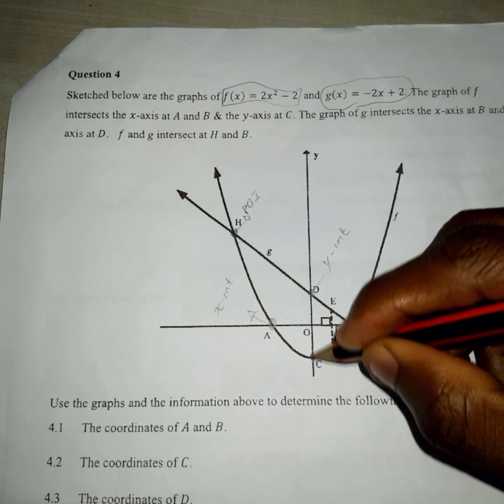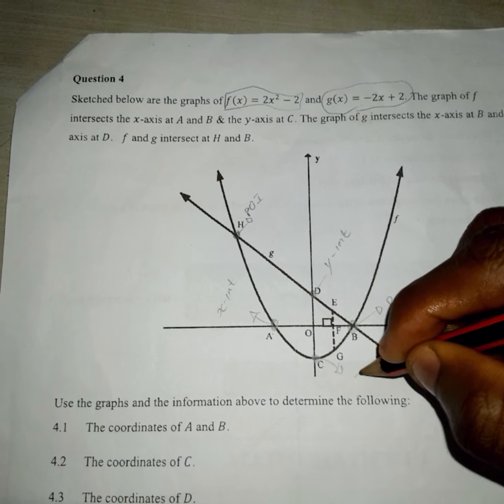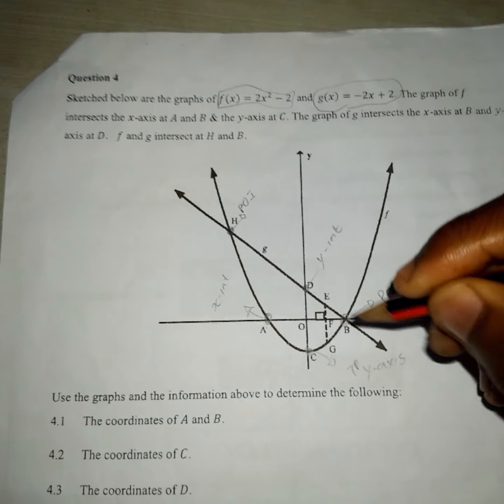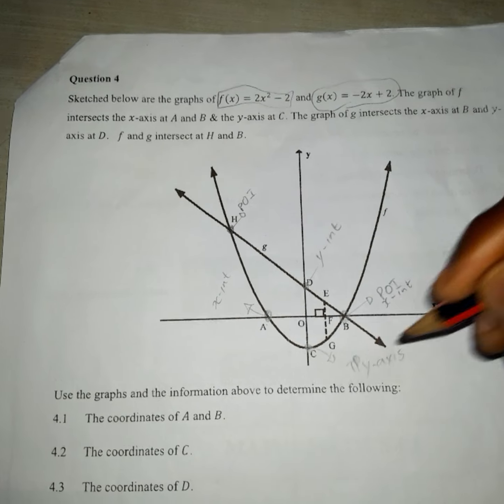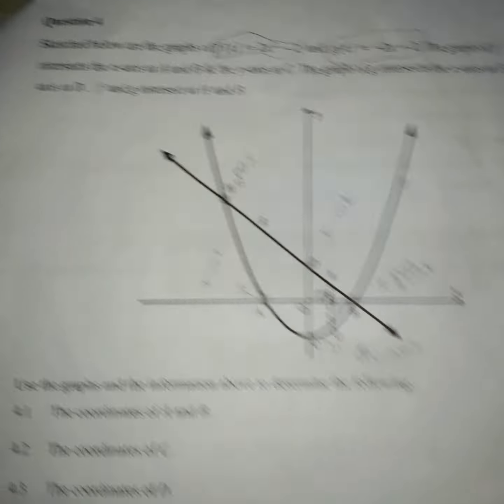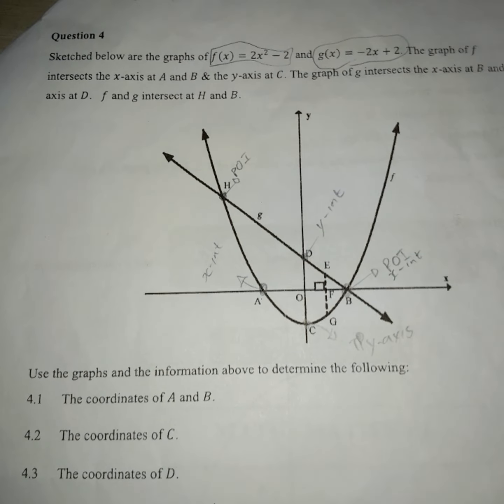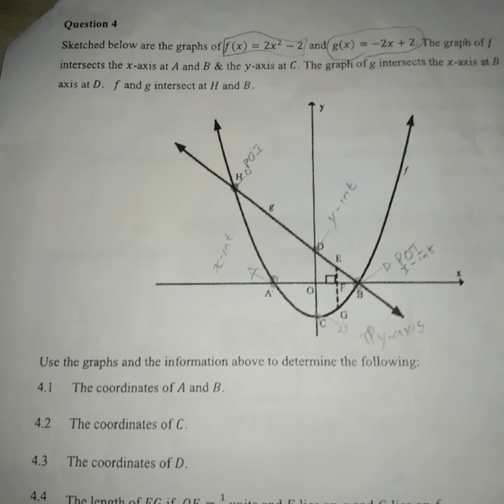So this is our turning point, and at the same time it's our y-intercept. So now whenever we do this first, we will know what these coordinates are.